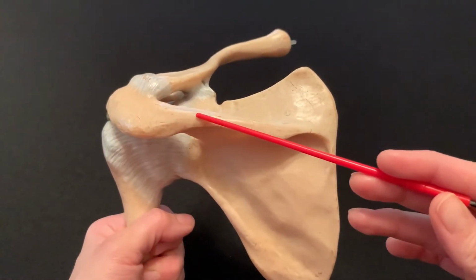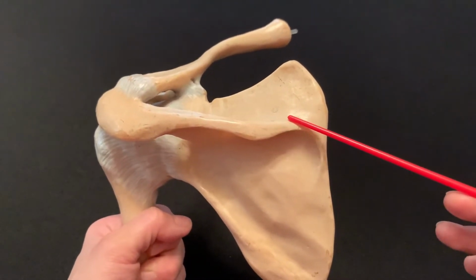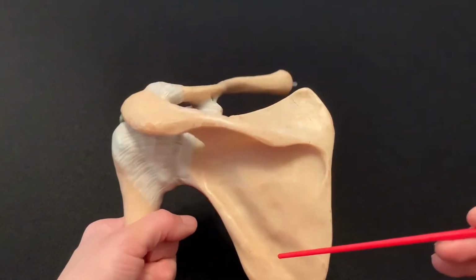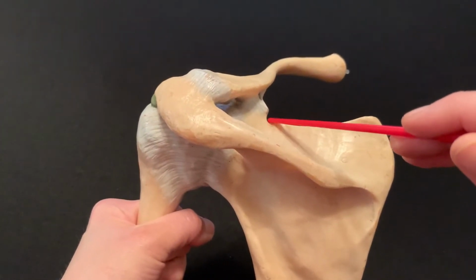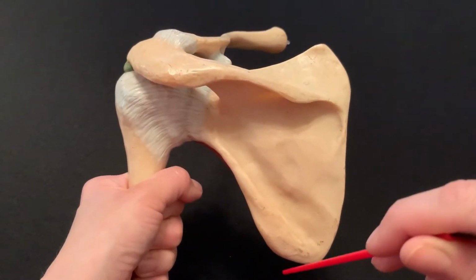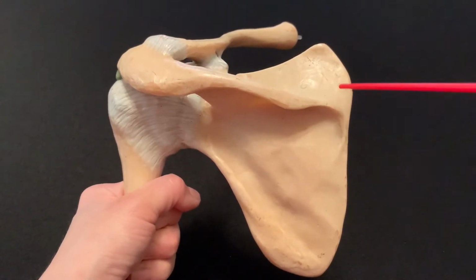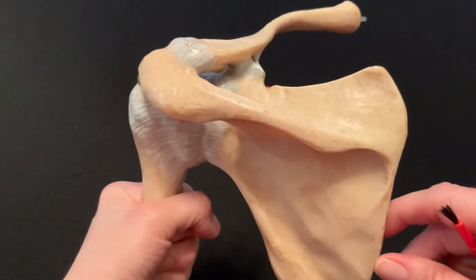And if we continue medially here from the acromion, we're going to be following along the spine. We have our supraspinous fossa and our infraspinous fossa. Here's our superior border with that suprascapular notch there. Medial border, lateral border. Then we can see our inferior angle, superior angle, and then the lateral angle is somewhat obstructed here because of these ligaments.